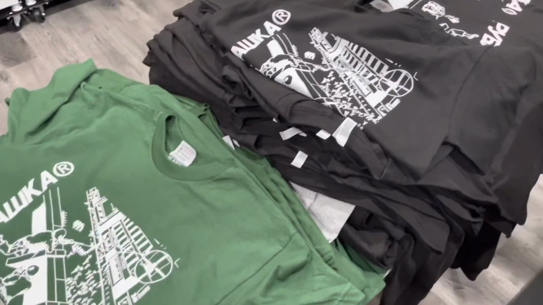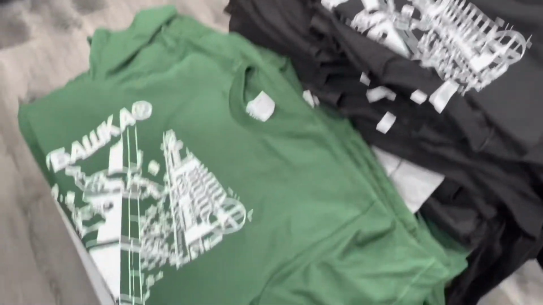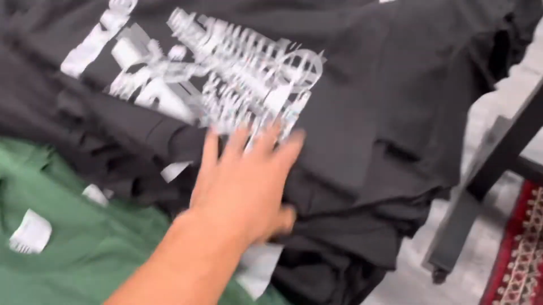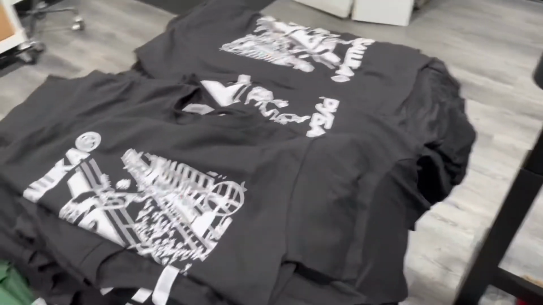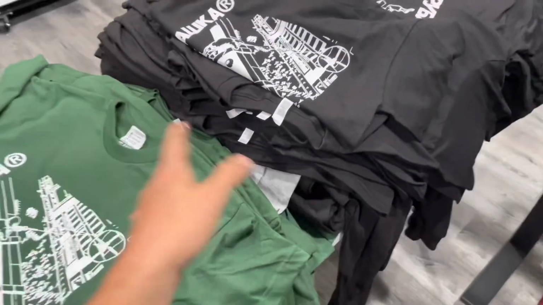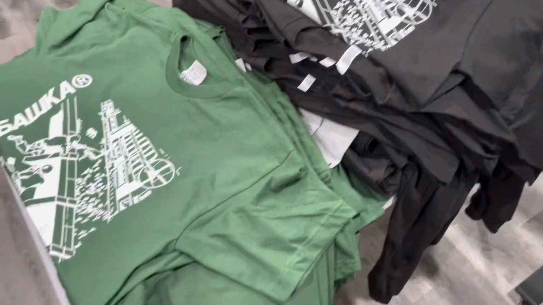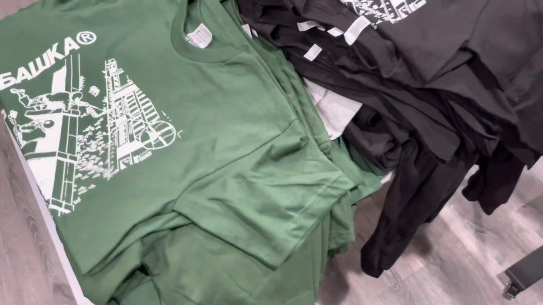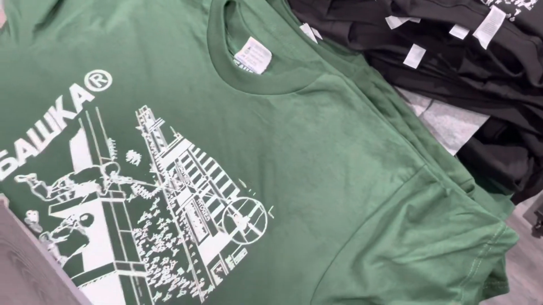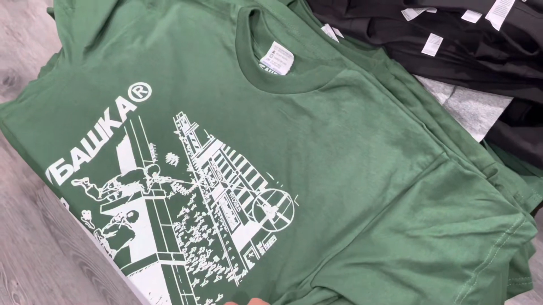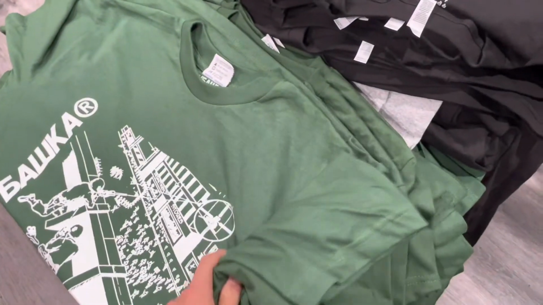Alrighty, so here are some shirts I picked up yesterday. We got forest green, black t-shirt, and then a black long sleeve. I have to send some of these. I already packaged a lot of them, but these are the remaining ones. So here's the problem. This is the wrong color that I ordered. These are supposed to be charcoal gray.